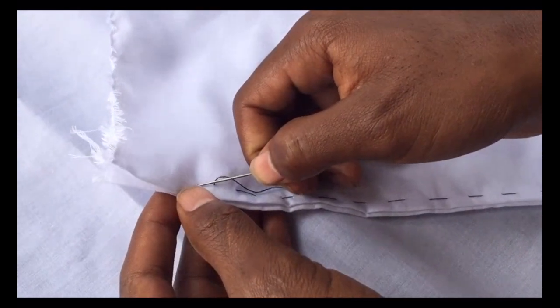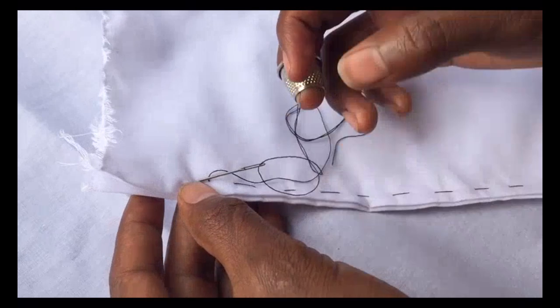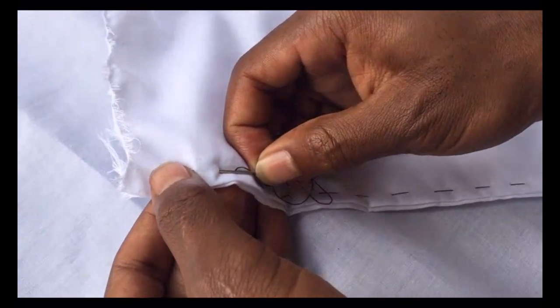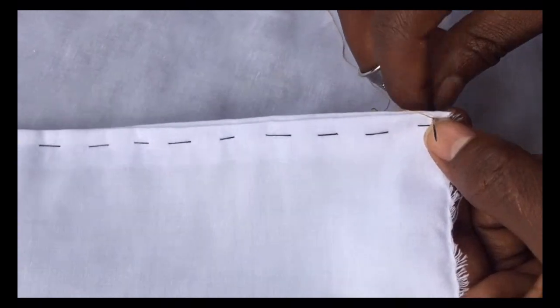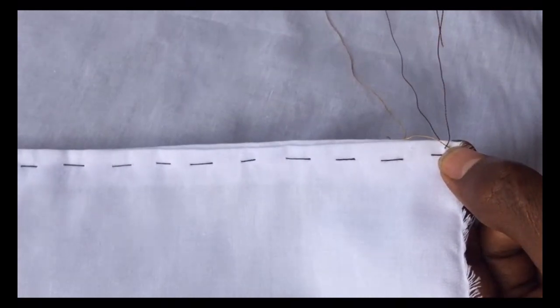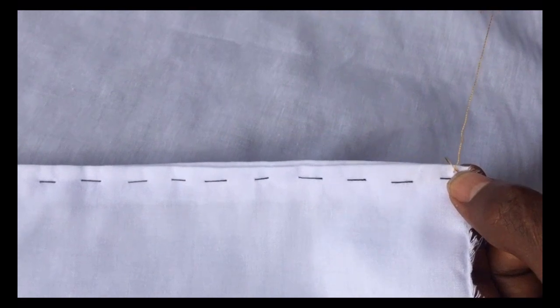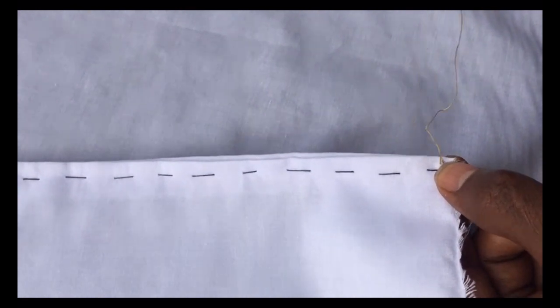Fold the edges of two pieces of fabric and mark 0.5 centimeters from the edges. Put the two pieces of fabric together. Let the folded edges face each other. Make a tacking stitch along the two edges and make a double stitch at the start to reinforce.